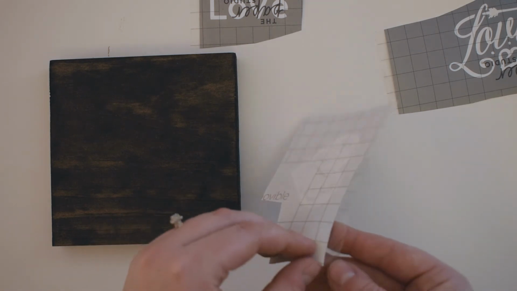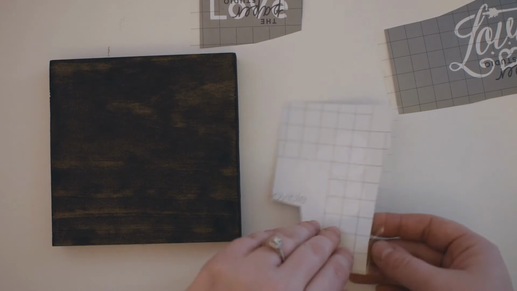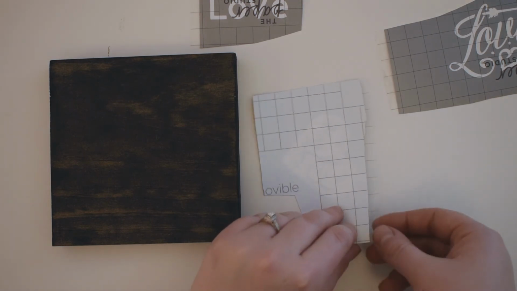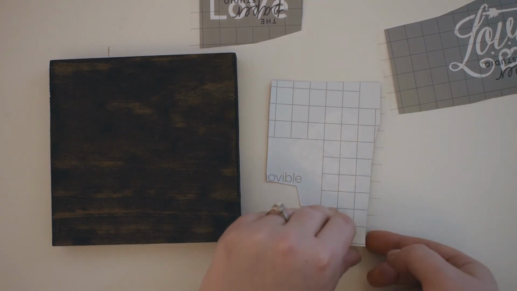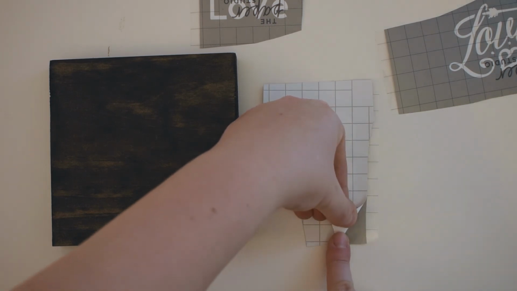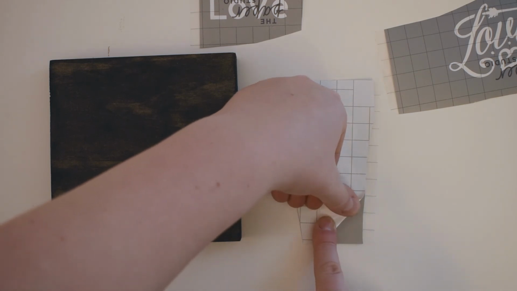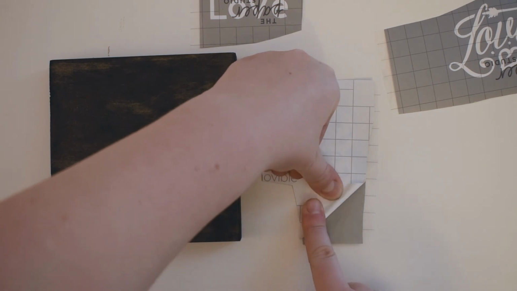So if I was going to use this, I would peel off the back, that back white section, and the best way I've found to do that is to hold it on a flat surface, and then you're going to peel back just very slowly. And you're going to try to peel back as flat with the surface as you can, if that makes sense. So I'm peeling back like that.